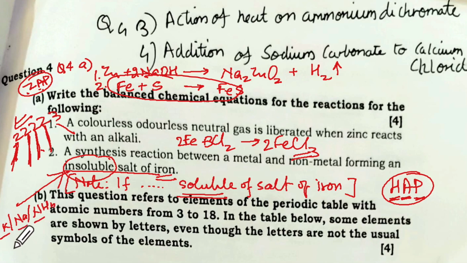But apart from that, carbonate, sulfide, sulfite are insoluble. So remember these. In 10th standard, you will get more detailed study of this. But as of now, just remember, sulfides will be insoluble except K, Na, NH4. Understanding? So we got two reactions.